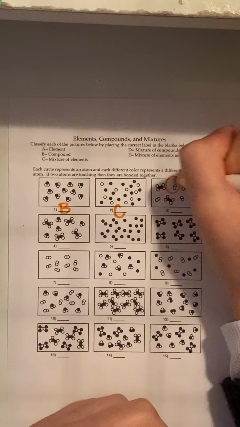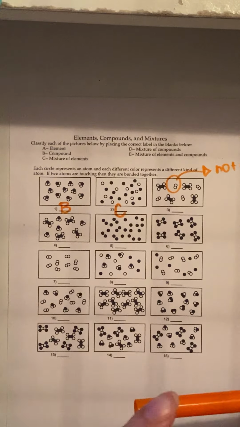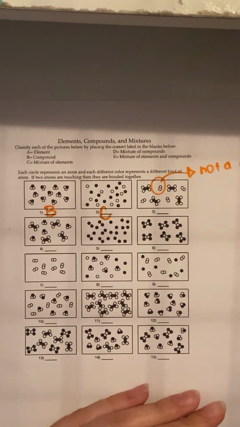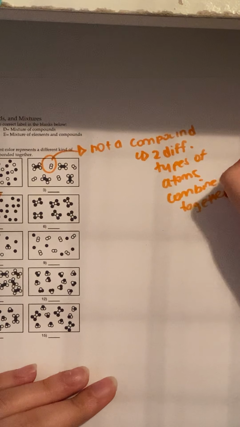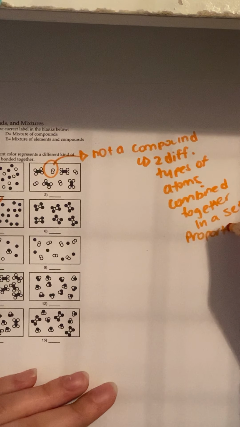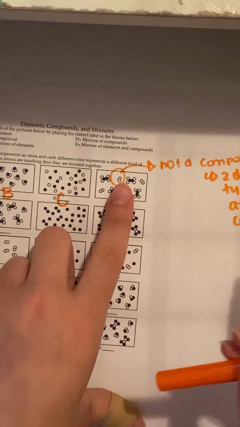You want to make sure that you know that this is not a compound, because a compound is two different types of atoms combined together in a set proportion. And these actually are not too different. They're the same. So they're white and white.